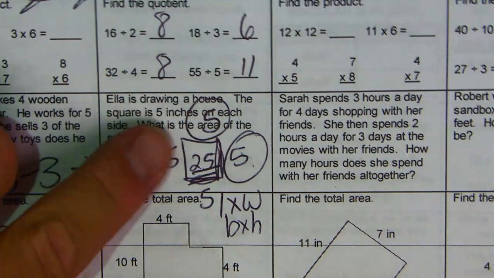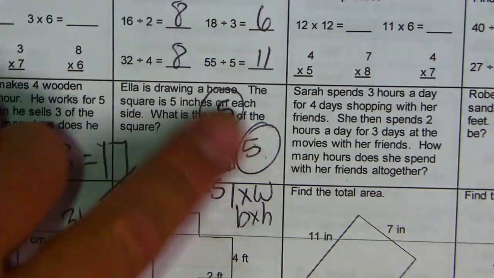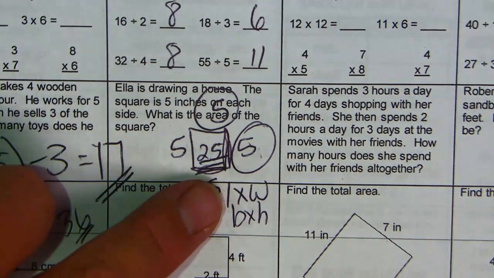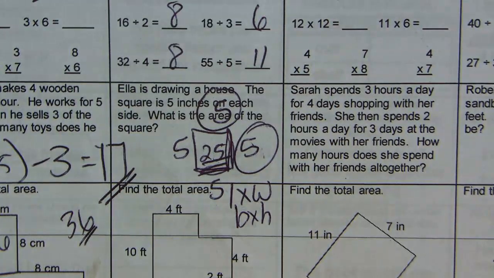So there's a couple things for this one. You need to know that a square, all the sides are the same. And then you need to know the formula for finding the area. You have to multiply 2 of the sides.